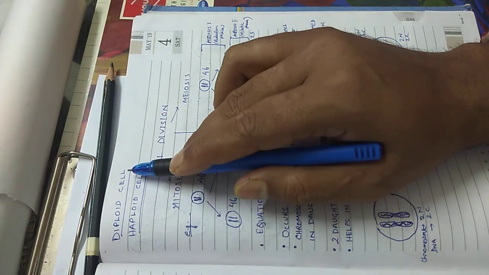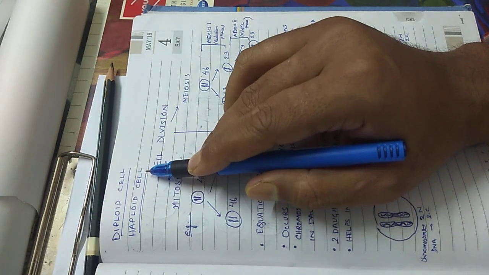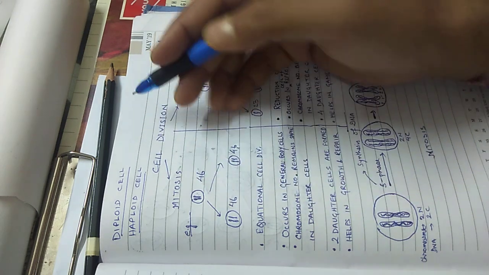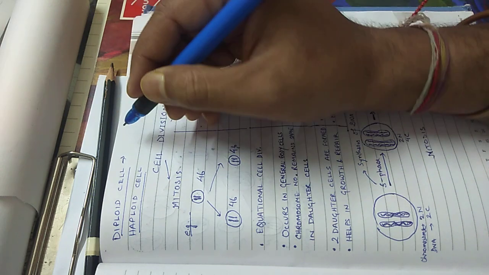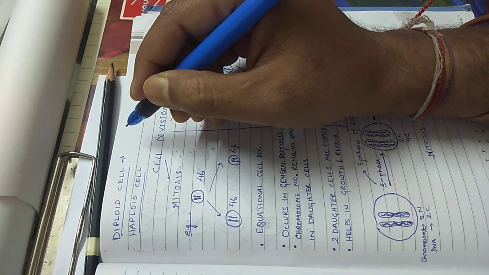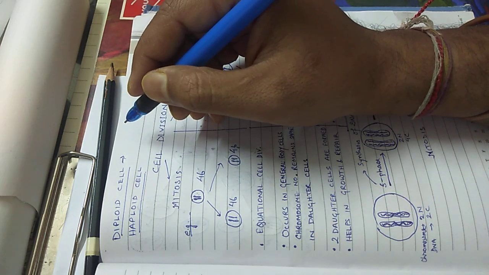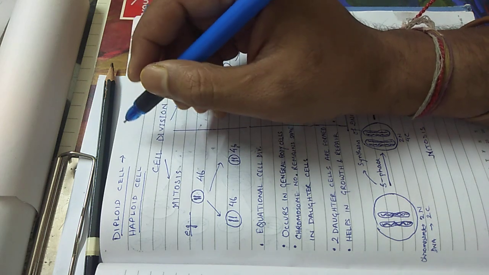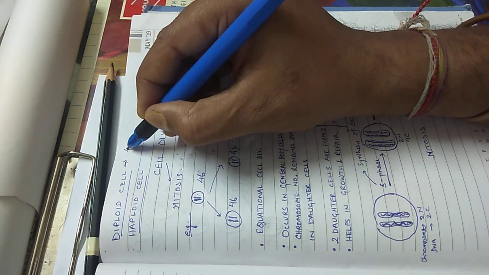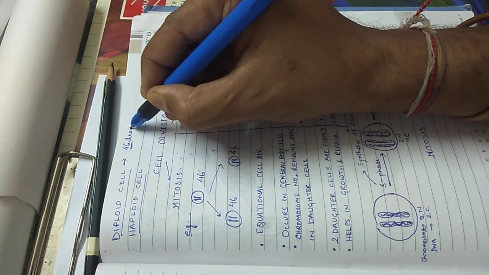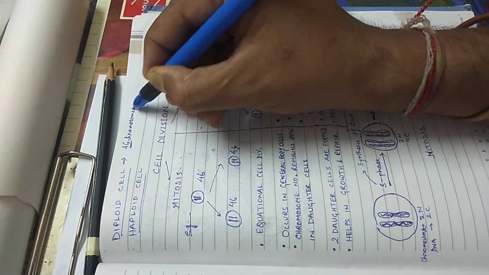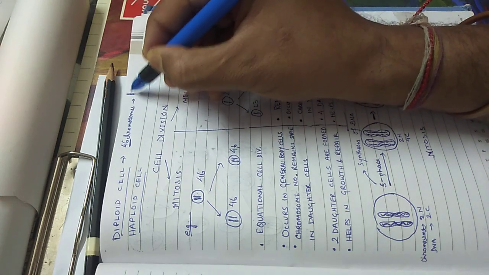One is a haploid cell, another one is a diploid cell. So what is a diploid cell? Di means two. We know that cells have chromosomes. When the chromosomes are found in pairs, it is called a diploid condition. For example, in human beings, in every cell of our body, we have 46 chromosomes. Now these 46 chromosomes are found in 23 pairs.